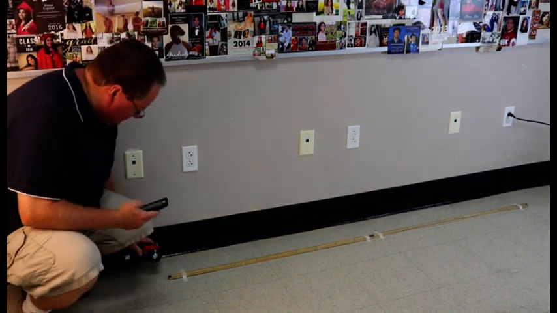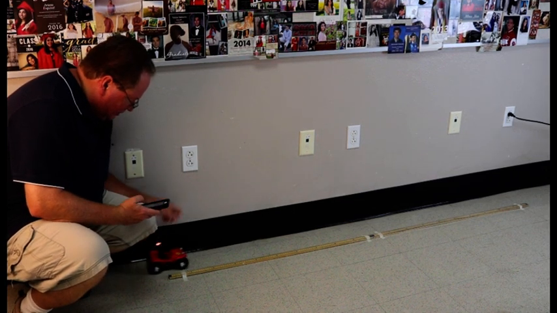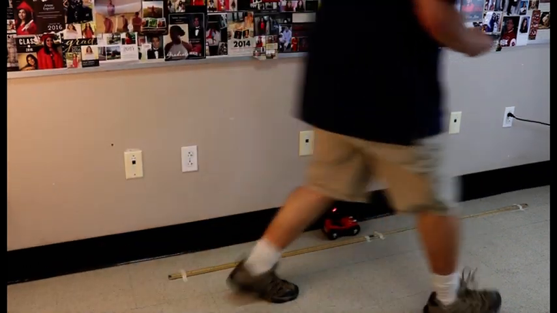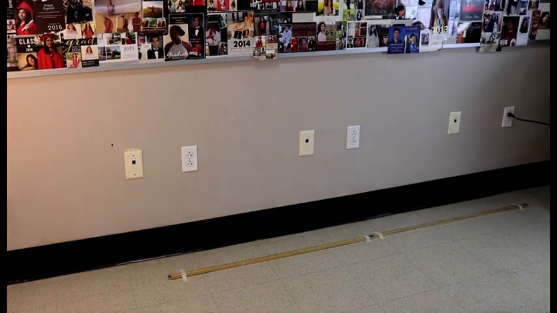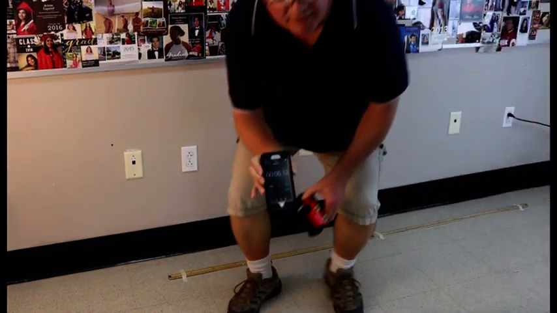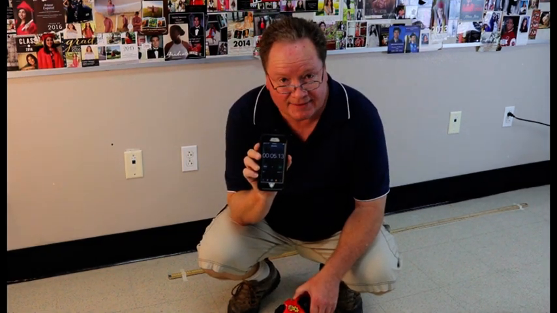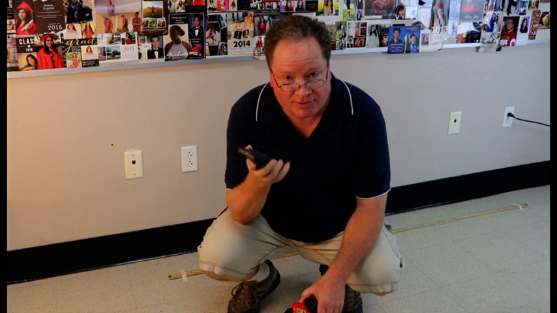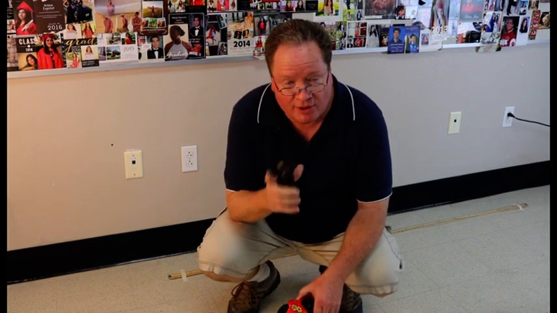Last trial. And start. Stop. Last trial, 5.13 seconds. All right, so we know we went 2 meters in those times. So we're going to go ahead and make that calculation right now.